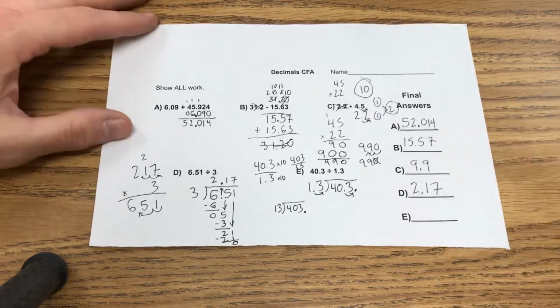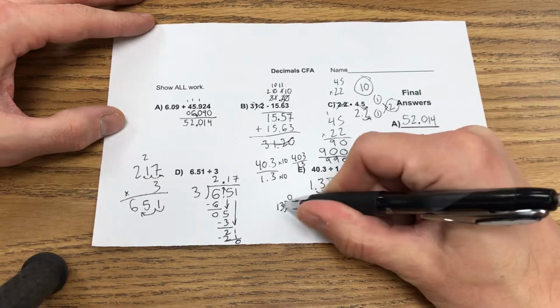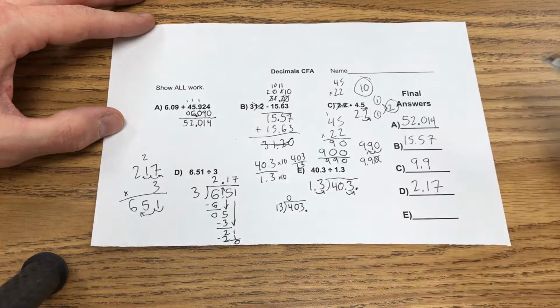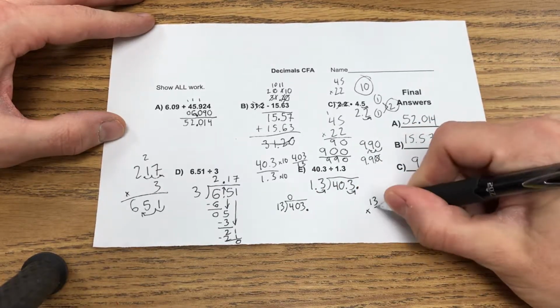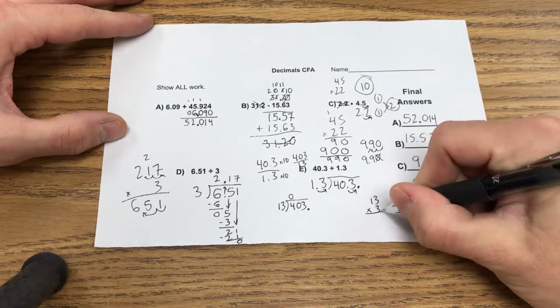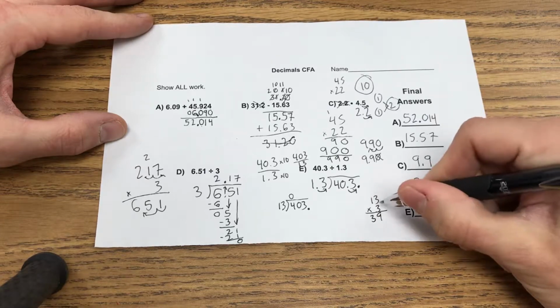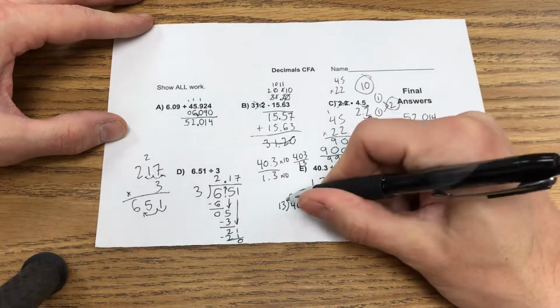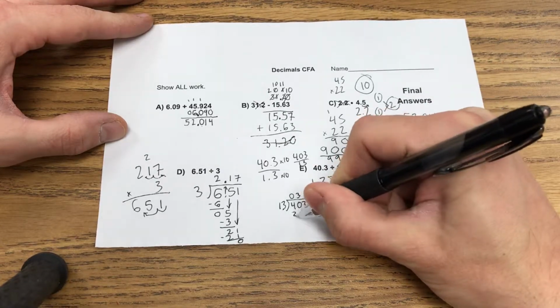So I start to say, all right, how many times can 13 go into 4? 0. How about 13 now into 40? Let me guess and check over here, 13 times 3. Okay, that's going to be an easy one, 39. Can I do more than 39? No. So I'm going to write down the 3 and the 39 right now. 13 can go into 43 times because 13 times 3 is 39.